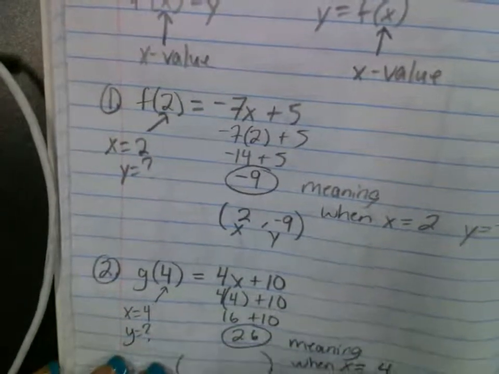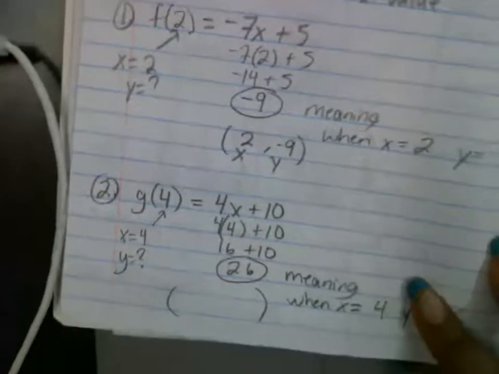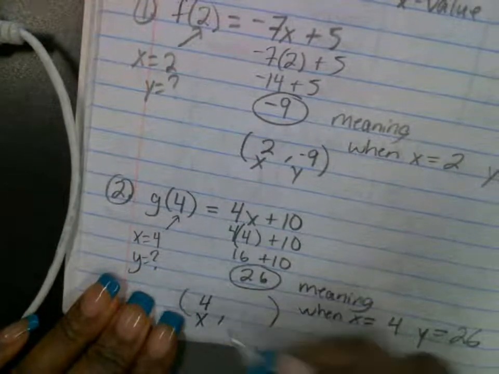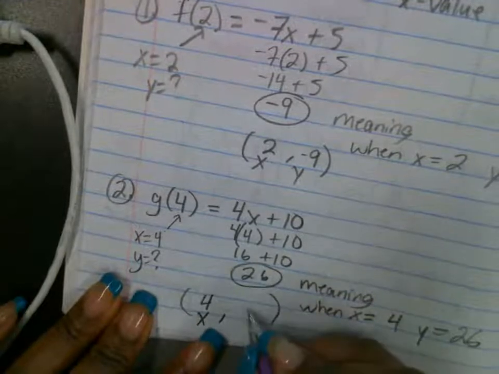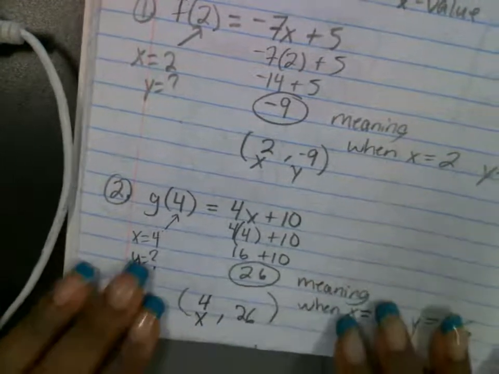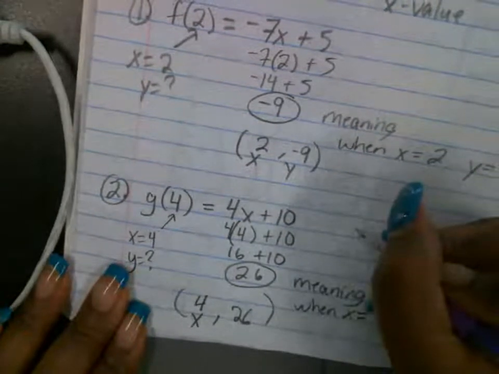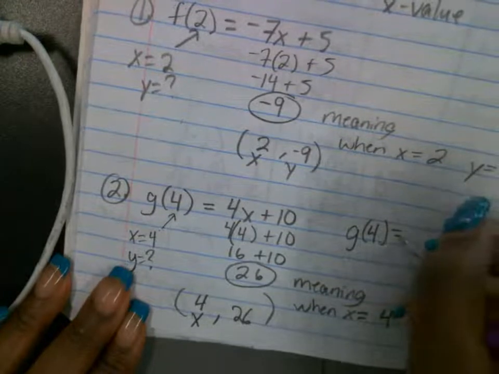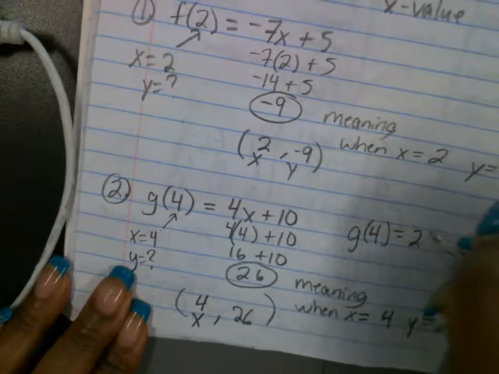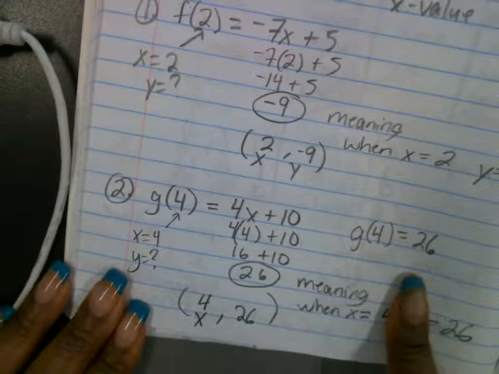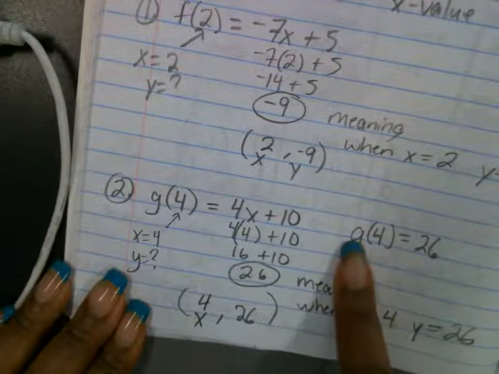Another way to write the answer, you can write it as an ordered pair. Your x value would be 4, comma, your y value would be 26. And keep in mind also that you could say g of 4 is equal to 26. Don't forget you can say that too. Because remember, this is y.